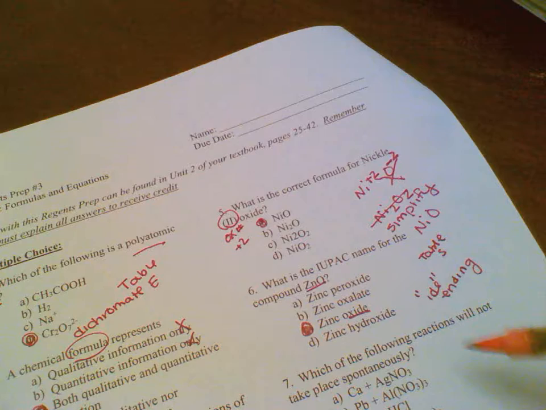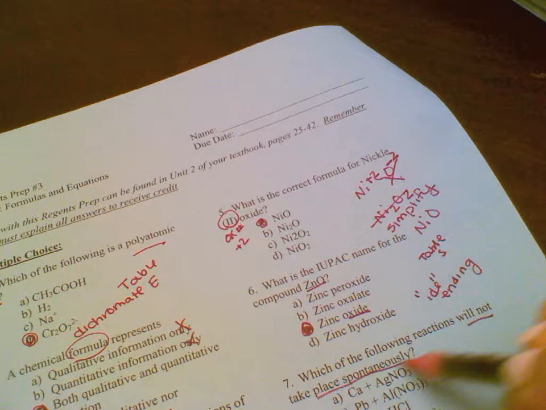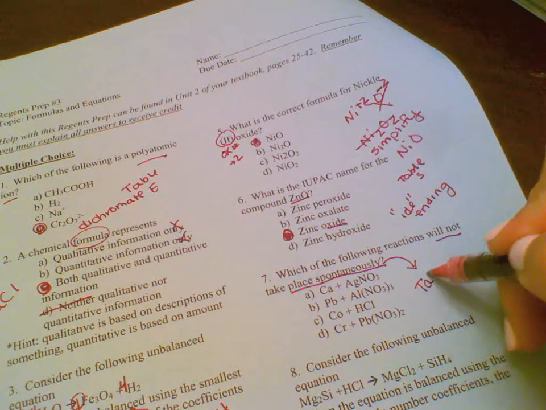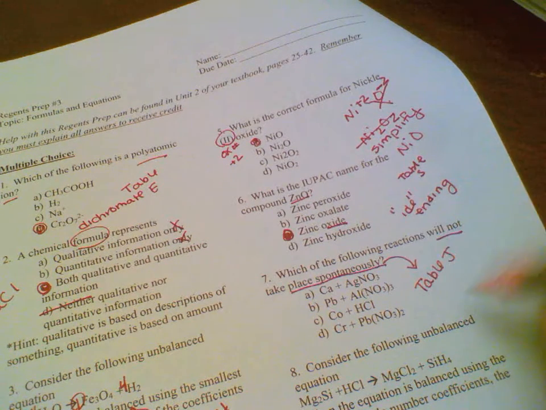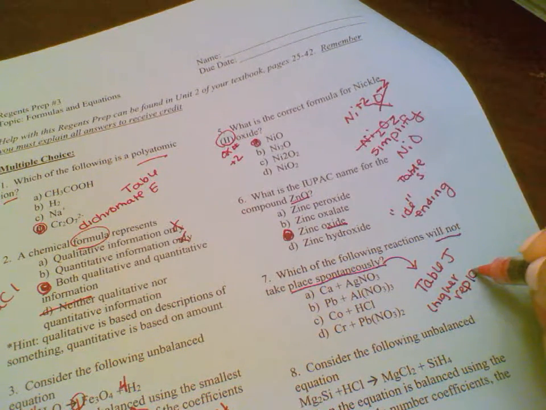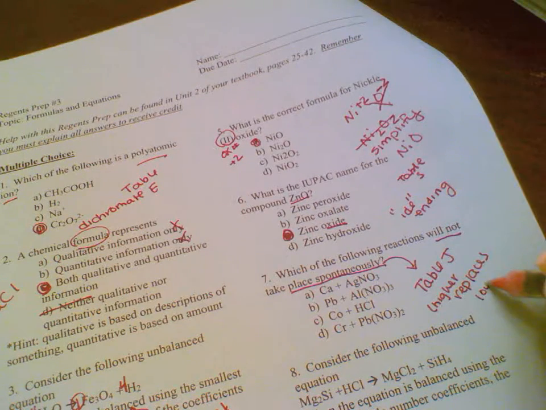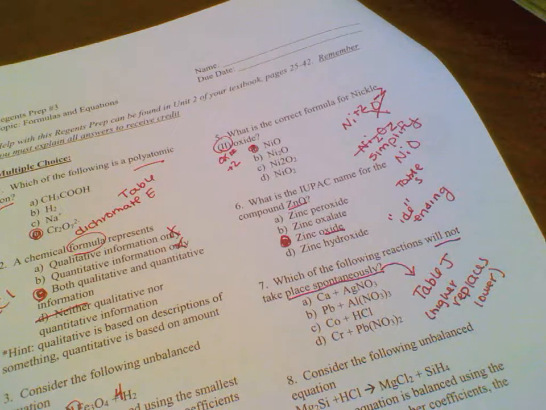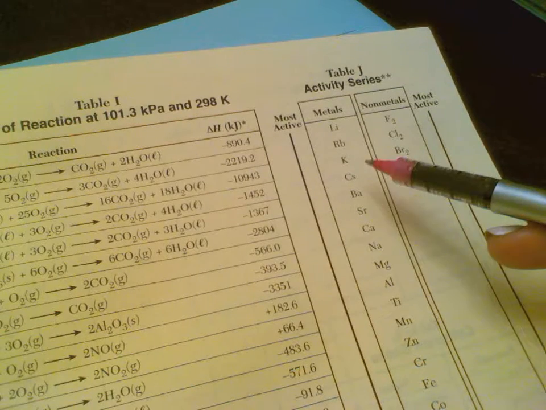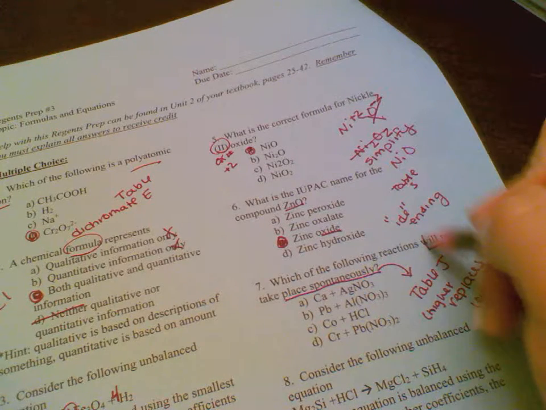Seven, which of the following reactions will not take place spontaneously? If they ask you if something is going to take place spontaneously, I always want you to go to table J. And on table J, we're going to remember higher replaces lower. So if I take a look at table J, I'll pull it up here. What I want to see, again, if I'm just explaining what is spontaneous, something higher on the table will replace something lower. But now that they're saying will not, I'm going to go back and focus here. That means I want something that's lower trying to replace something higher.